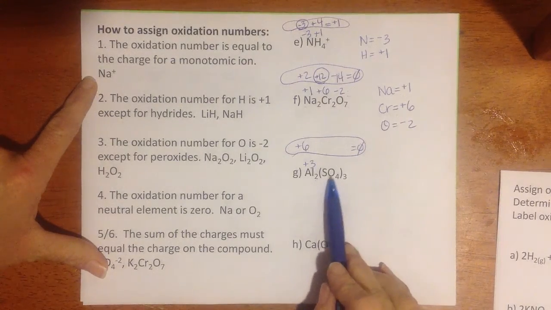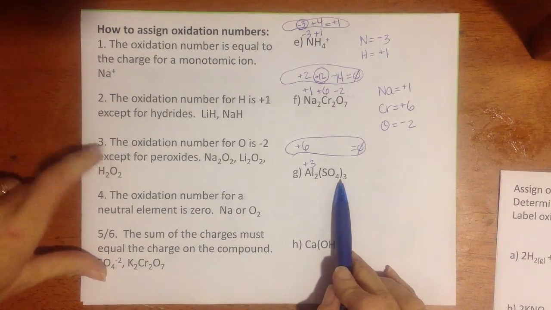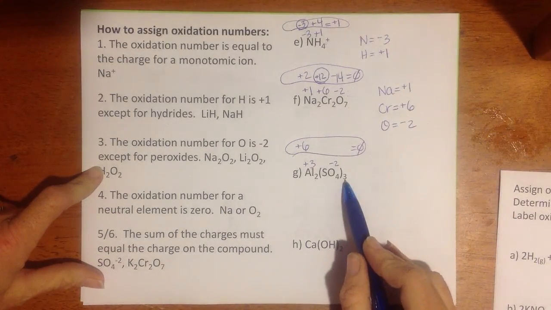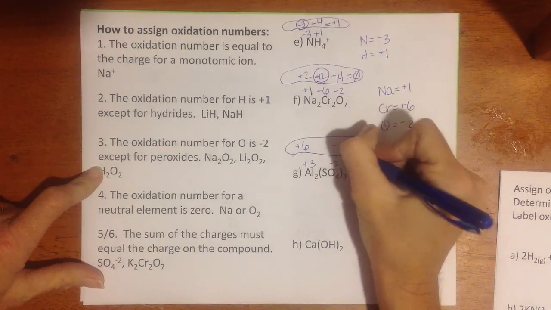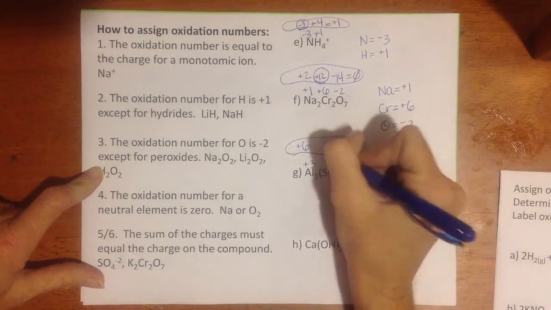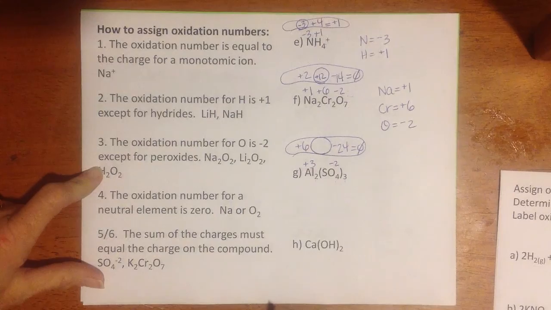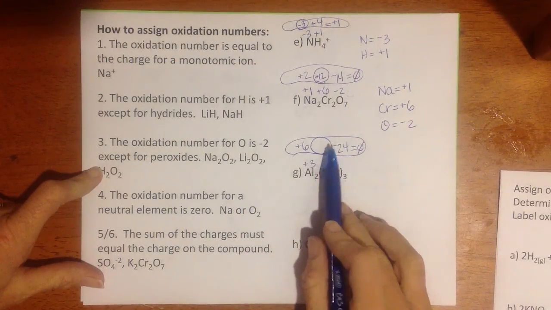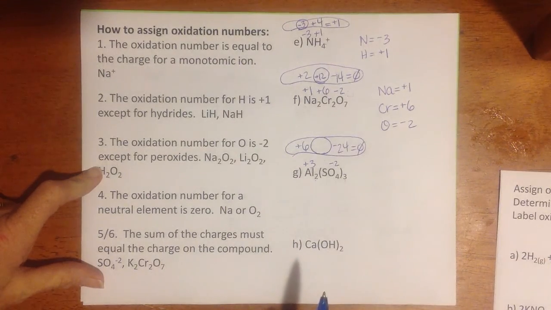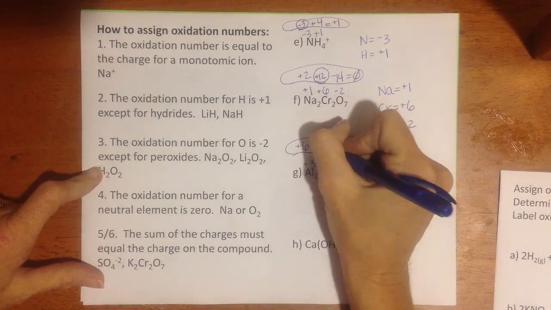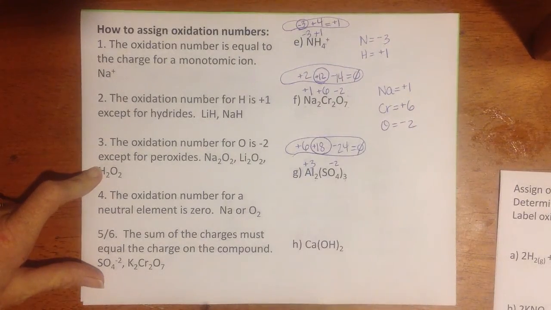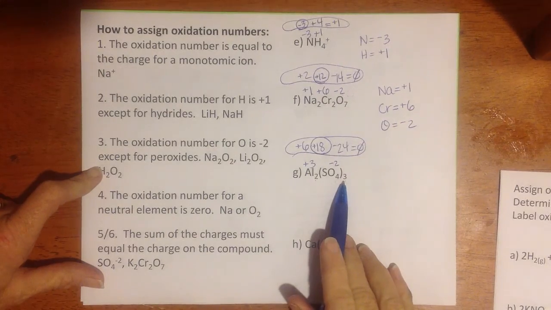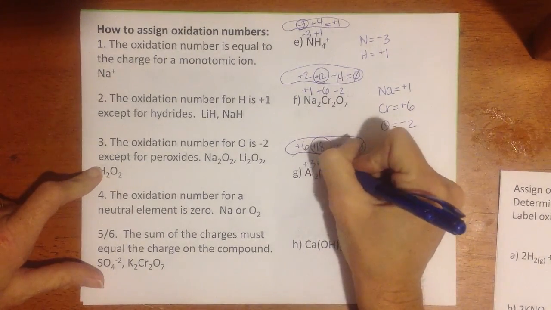All right, next guy. No hydrogens, but I've got oxygens. Oxygen is -2. Be careful, I have 12 oxygens. So that's -24. So we need to figure out my mystery number. 6 plus a mystery number -24 has to equal 0. I believe it's going to be 18. Let me just think it through. Yep. 18 distributed over 3 sulfurs is going to be +6.